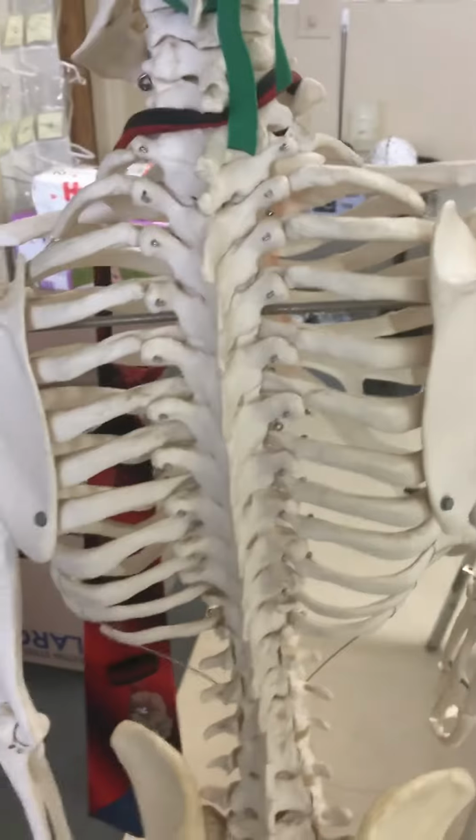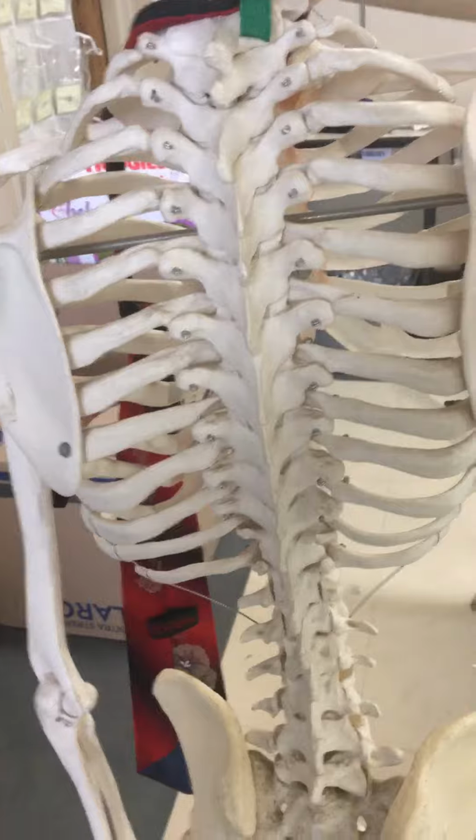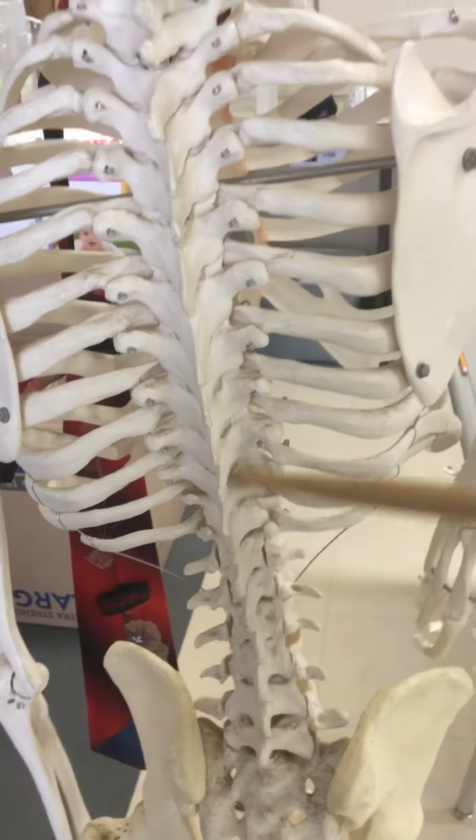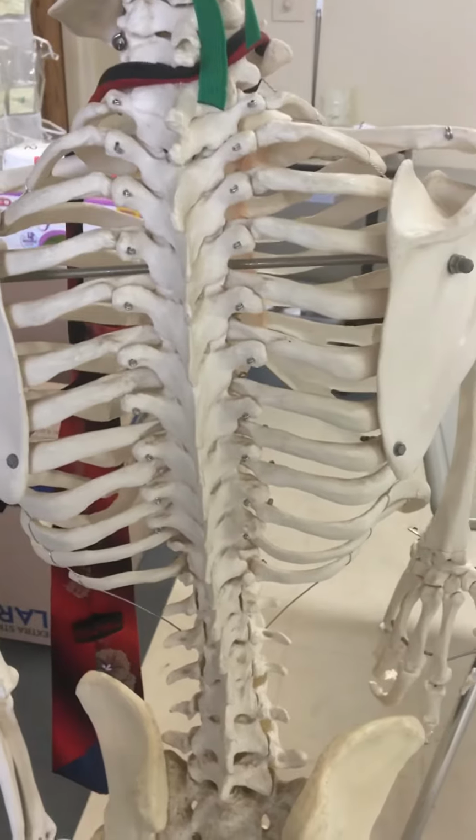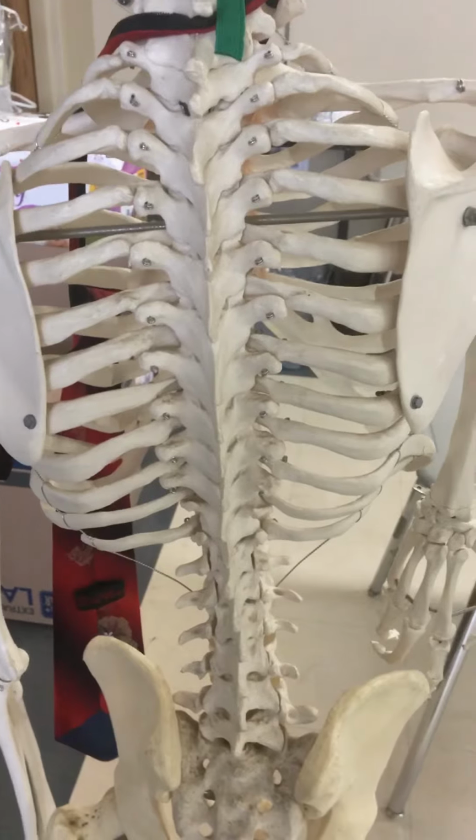Now we have the vertebral column. So you have all these little bones. Each one of these is a separate bone, which of course each one contributes to that number of 206, like I said earlier.